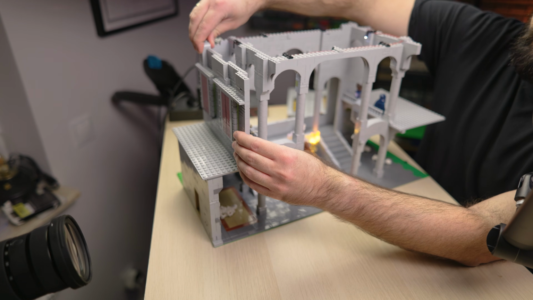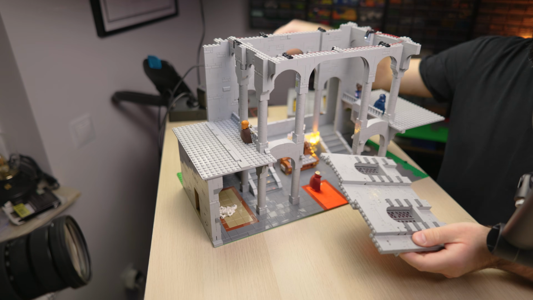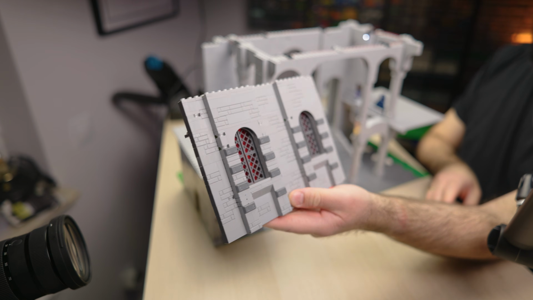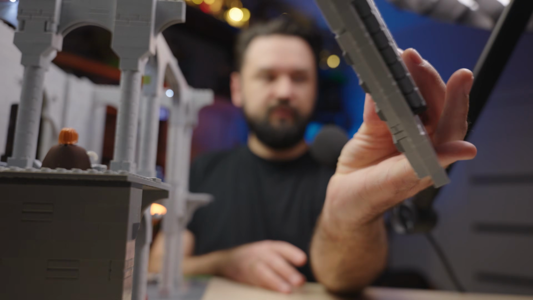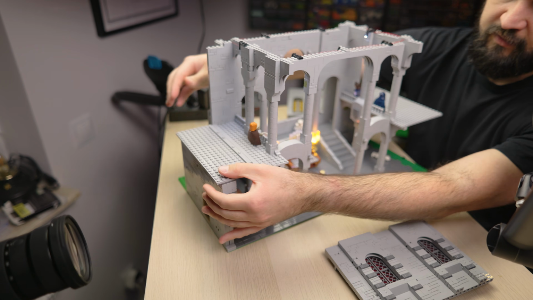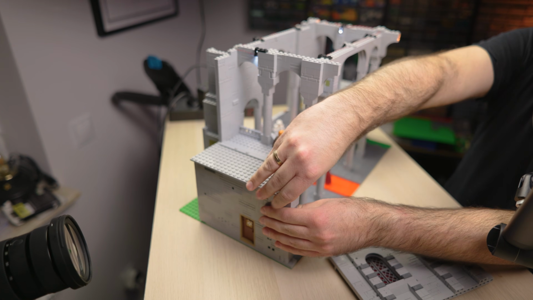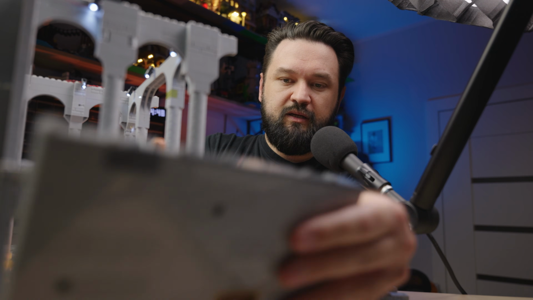Also, those two walls can be detached simply. And here it is, the top floor wall with red glass windows. This is what it looks like. And of course, the lower floor wall can also be removed. So let me detach it. Voila.